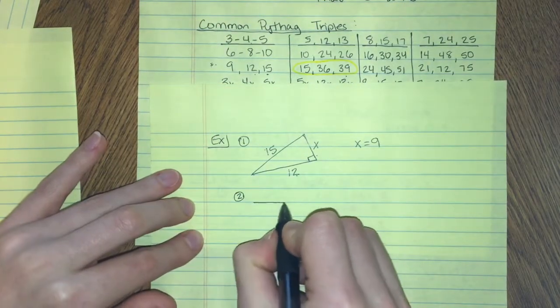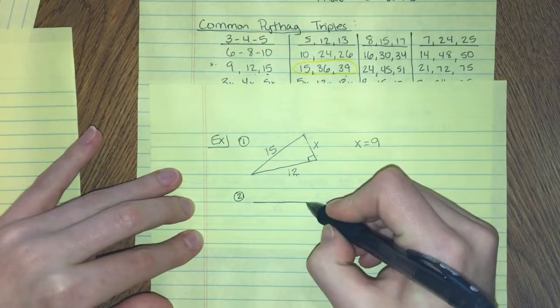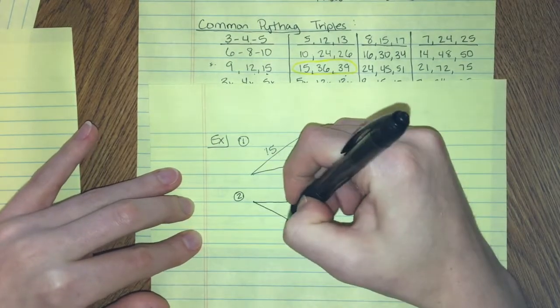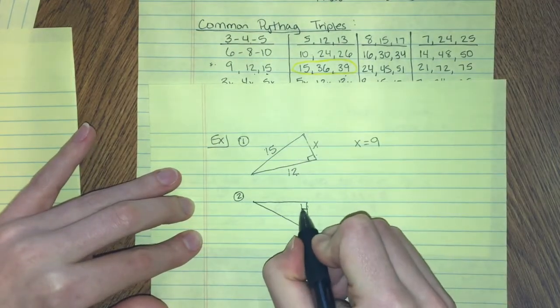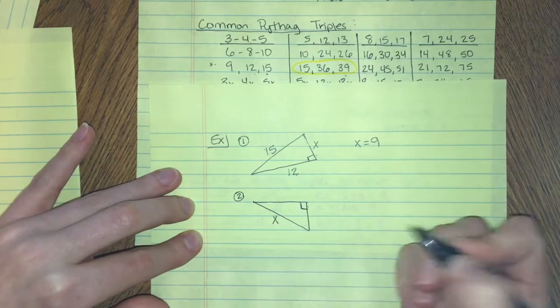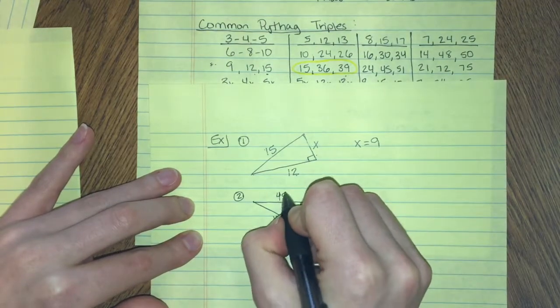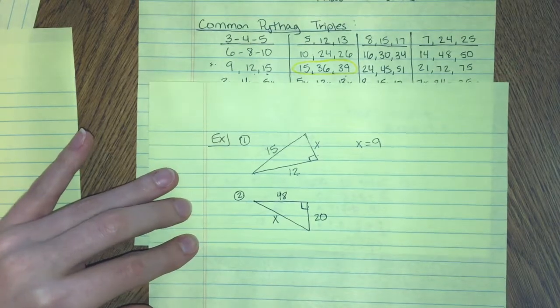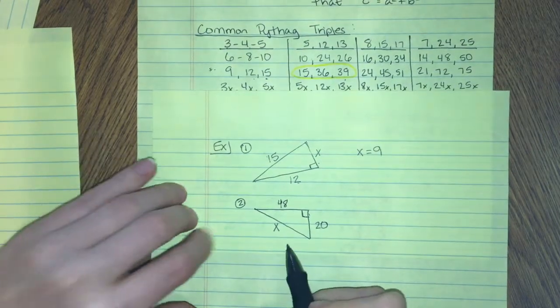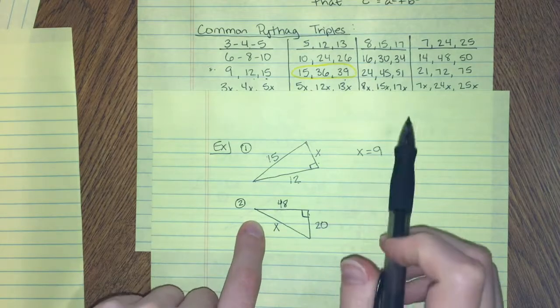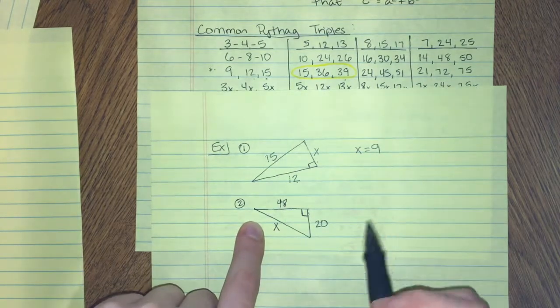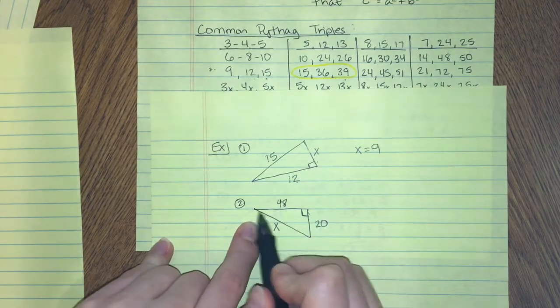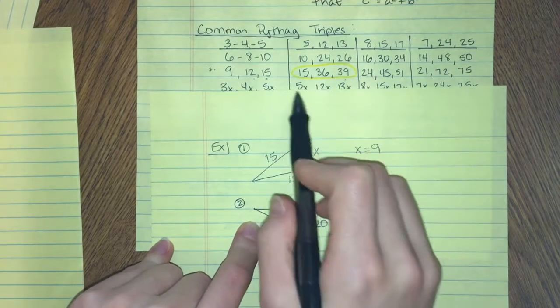This time we're going to have the hypotenuse be the value of x. So we draw a quick right triangle. The hypotenuse has a length of x. One leg is 48 and the other one is 20. So again, I'm going to see first, can I find a Pythagorean triple that I already have with legs that have lengths of 20 and 48.